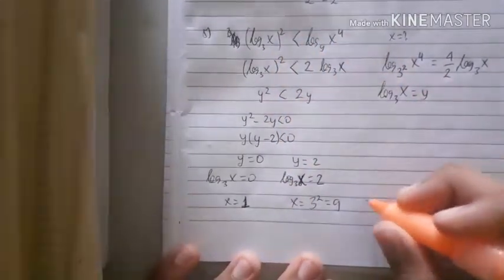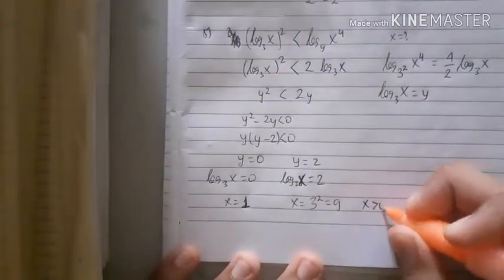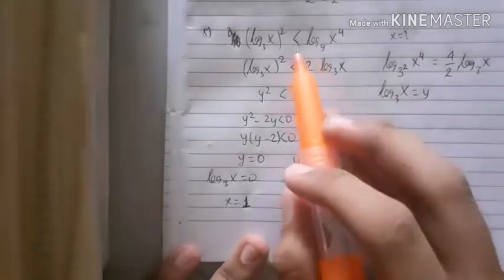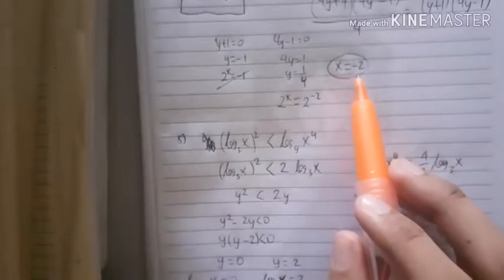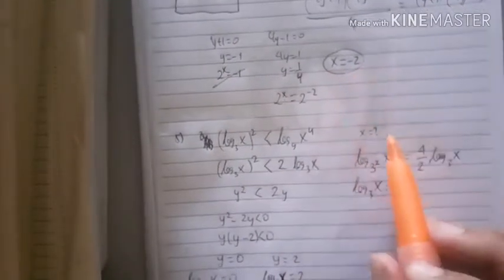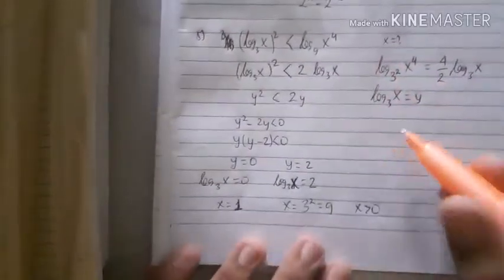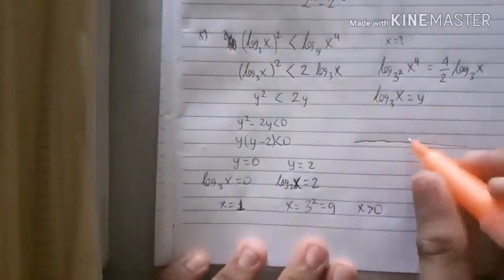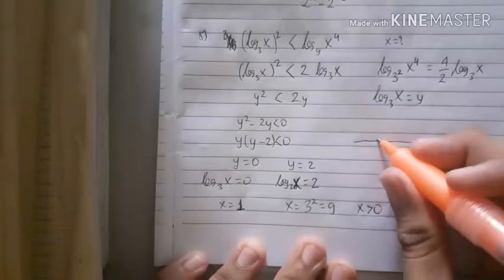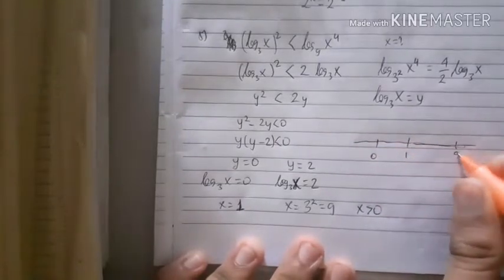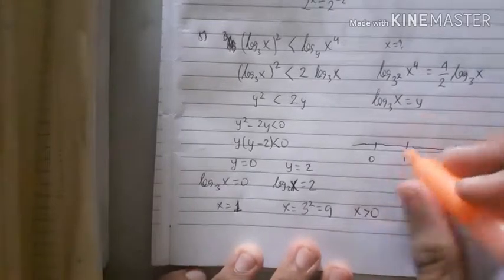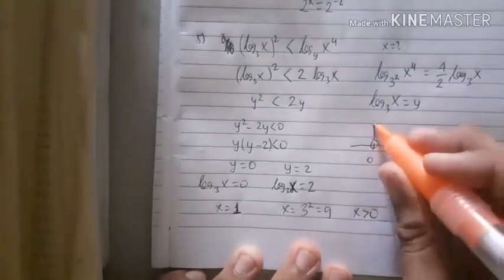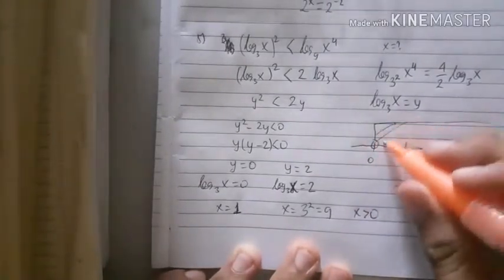They are the same x, so x must be greater than 0. Now, because it's an inequality, there will not be an exact value like the previous number, but we have to find the interval. Okay, so we put here a number line. There's a 0, 1, and 9. Now the number must be greater than 0.